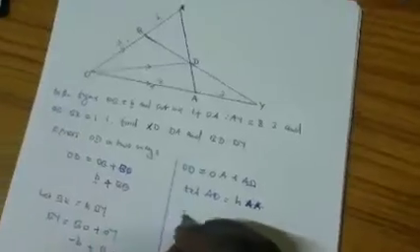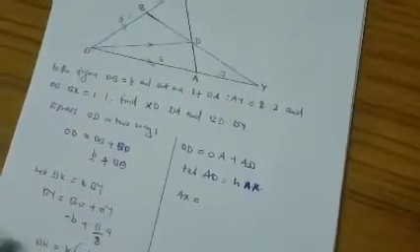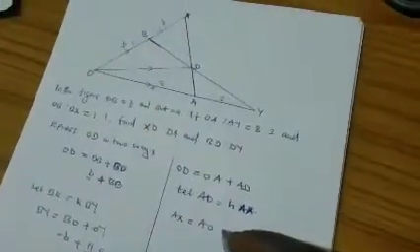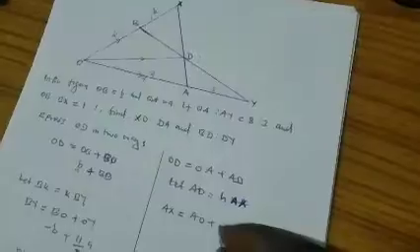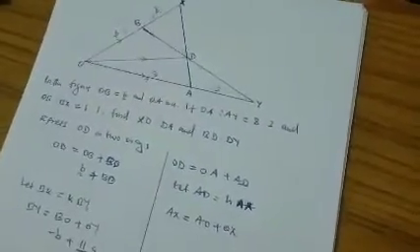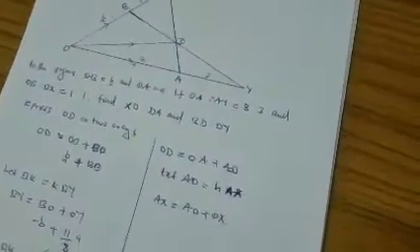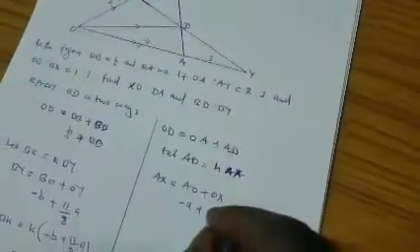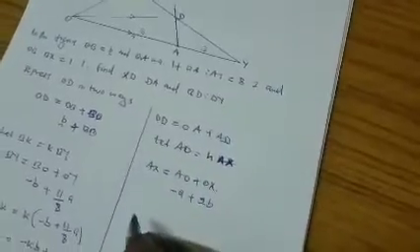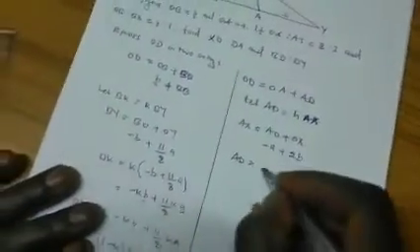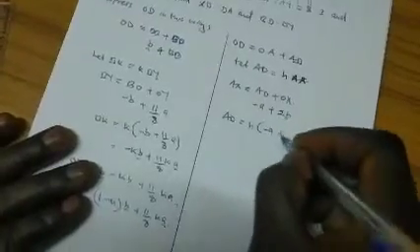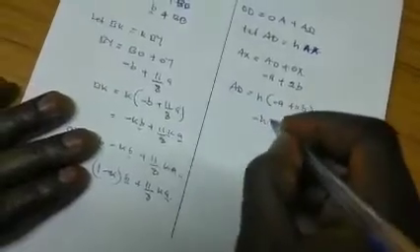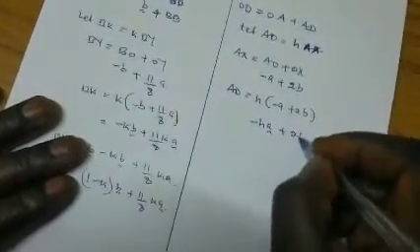So we can get AX, and AX will be AO plus OX, and AO is negative a plus OX is 2b. Therefore AD will be h into negative a plus 2b, and that is negative ha plus 2hb.